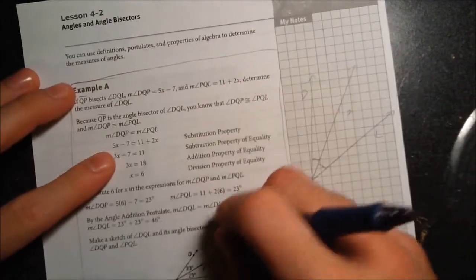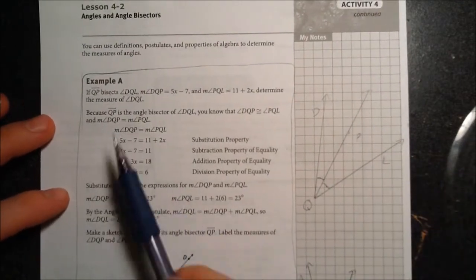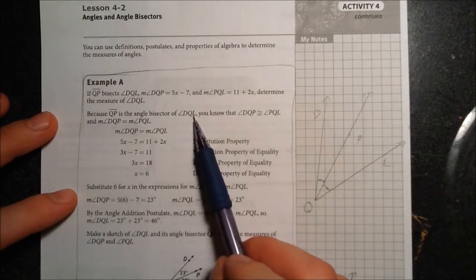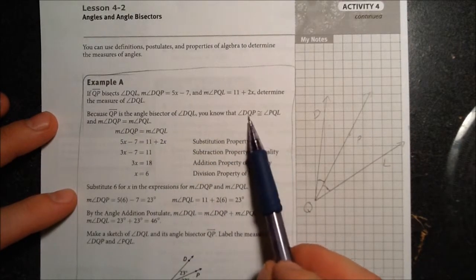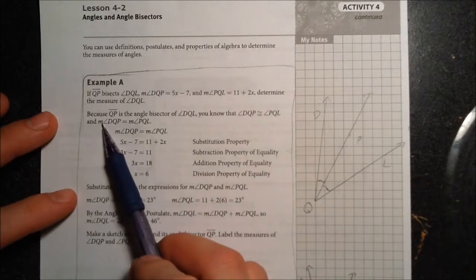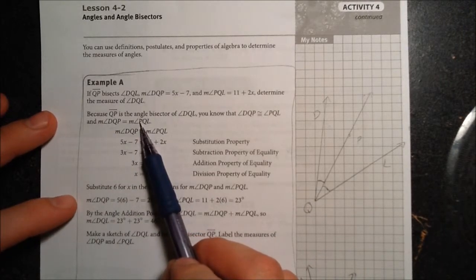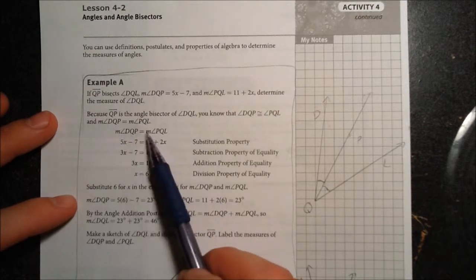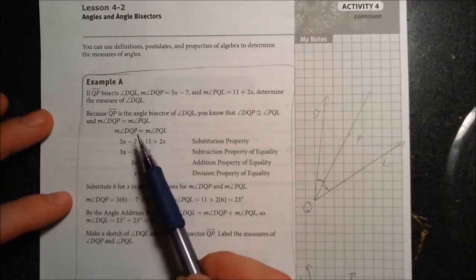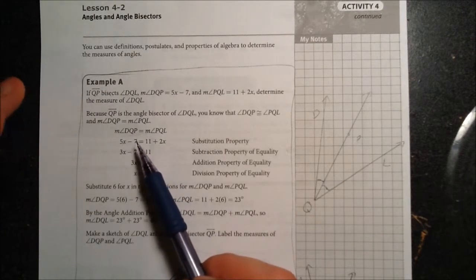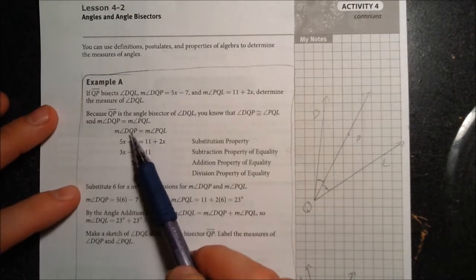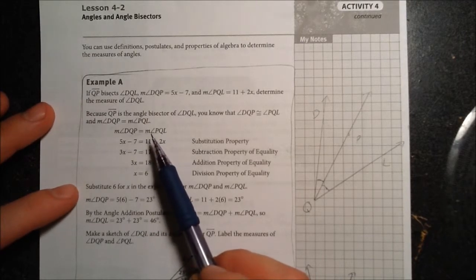But anyways, it says that because ray QP is the angle bisector of angle DQL, you know that the two parts are congruent. Angle DQP is congruent to angle PQL. And since those two angles are congruent, you also know that their measures are equal. So using the definition of angle bisector, we know that these two measures are equal. So there's your equation. That's the equation you set up. You don't know anything about the whole, so you can't say part plus part equals whole. What are you going to set it equal to? You don't know anything about it. So you have to revert to simply stating them equal to each other, because they are.